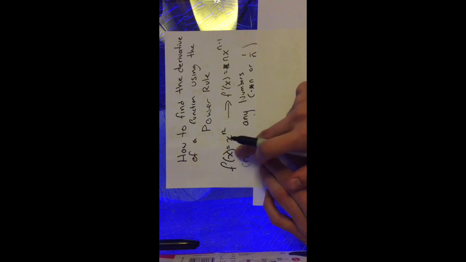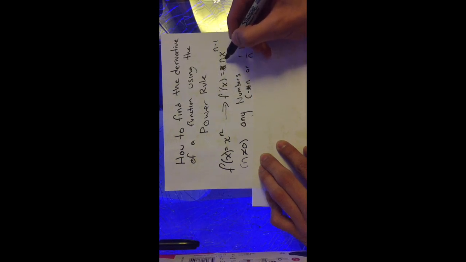So here we have f of x equals x to the power of n. N can be any real number, and when we look for the derivative, we can see that what we have to do is we need to bring the exponent that's up the number down in front of the x, and then we subtract the exponent by 1.